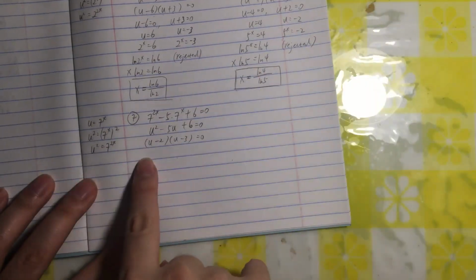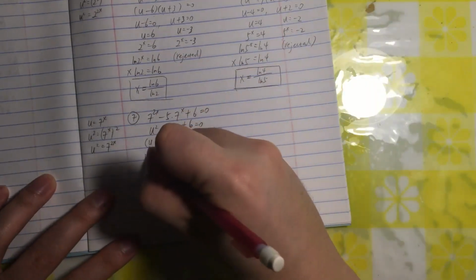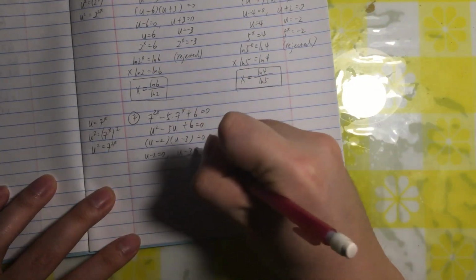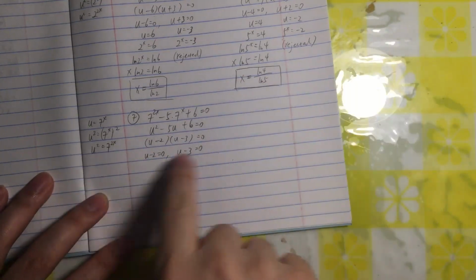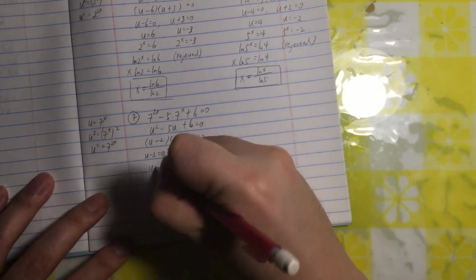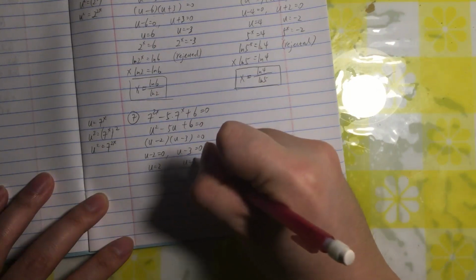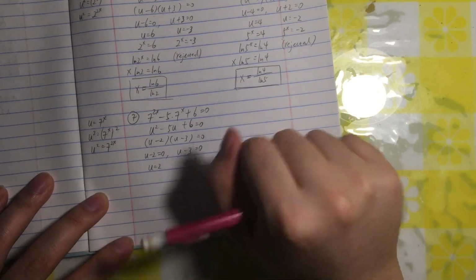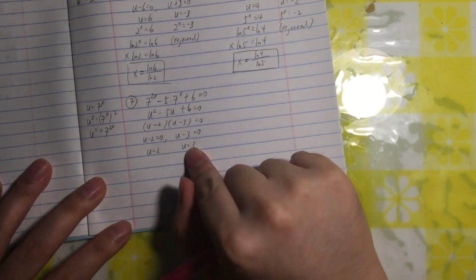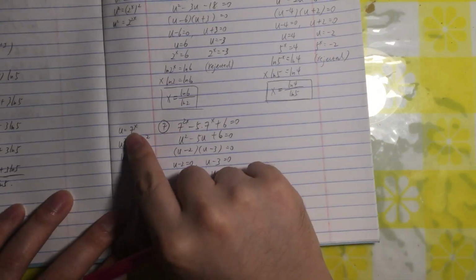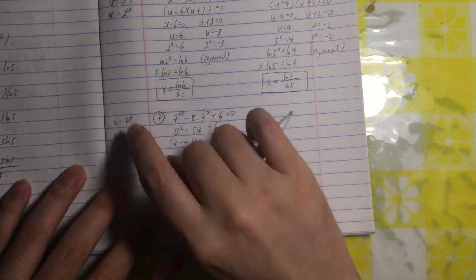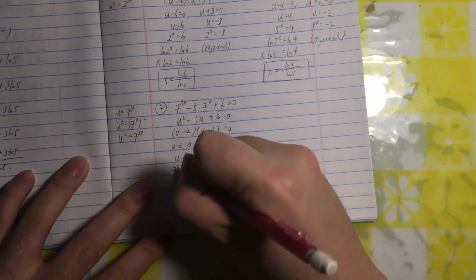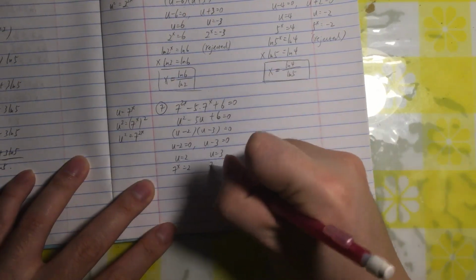Next, set each factor equal to 0. I get u minus 2 equal to 0, and u minus 3 equal to 0. Solve each equation for u. In the first equation, I add 2 to both sides. In the second equation, I add 3 to both sides. So I get u equal to 2, and u equal to 3. Here, u is 7 to the power of x. So plug in. I get 7 to the power of x equal to 2, and 7 to the power of x equal to 3.